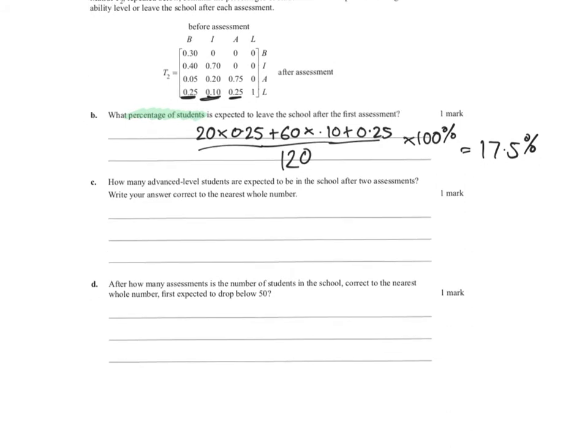All right, question C. How many advanced level students are expected to be in the school after 2 assessments? So all we want to do is just find advanced level students after 2 assessments. So we're going to be finding S2. If you want, you can do the transition matrix to the power of 2 times the initial state. If you want to do it quicker, you could do it by recurrence 1 by 1 as well if you wanted.